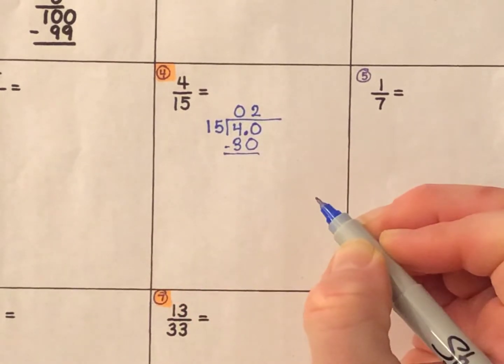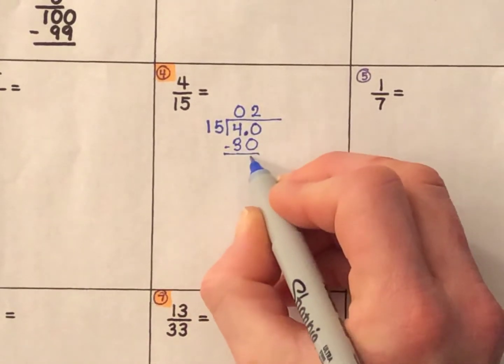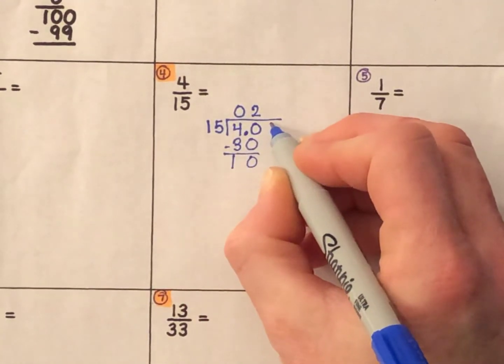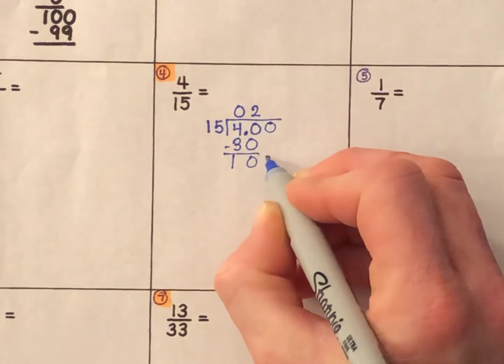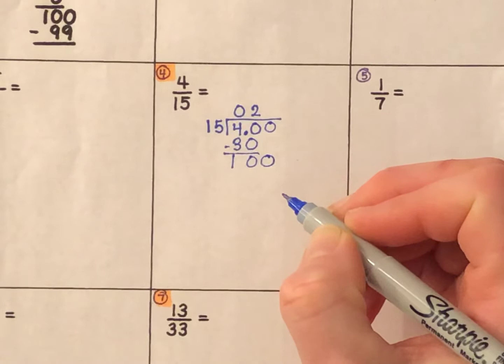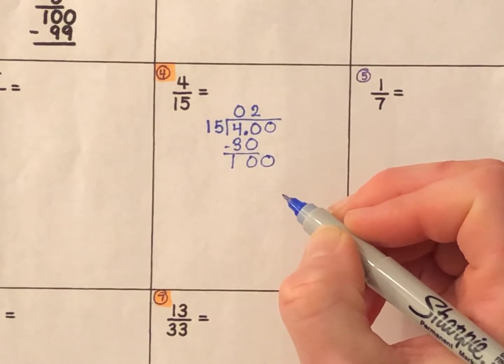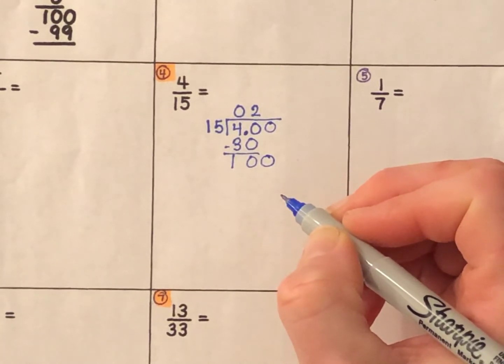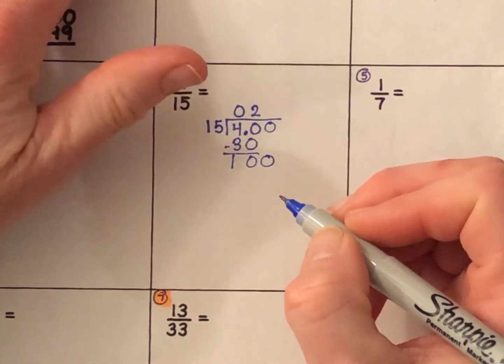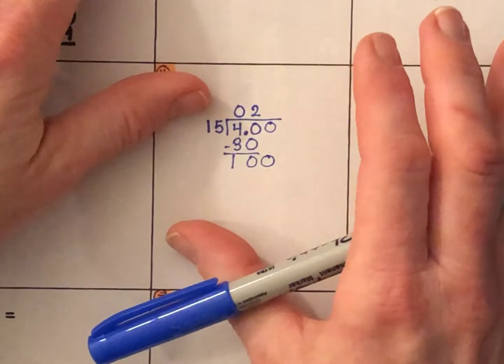Now I'll subtract. Bring down a 0, another 0. 100, oh goodness, okay, 15 goes into 60, and then 75, and then 90. 15, 30, 45, 60, 75, 90, 6 times.